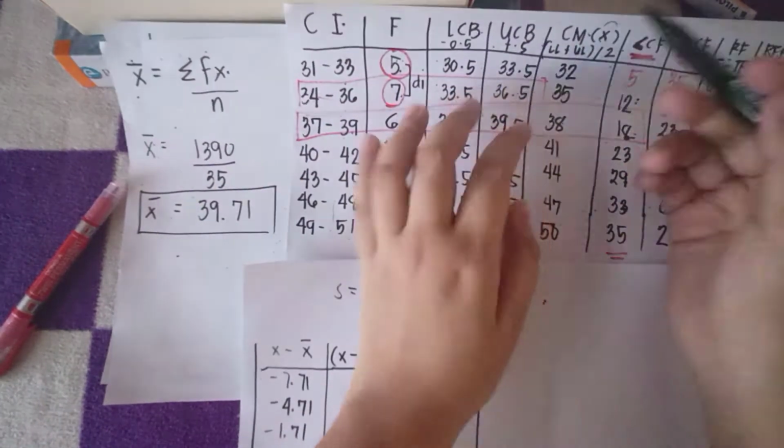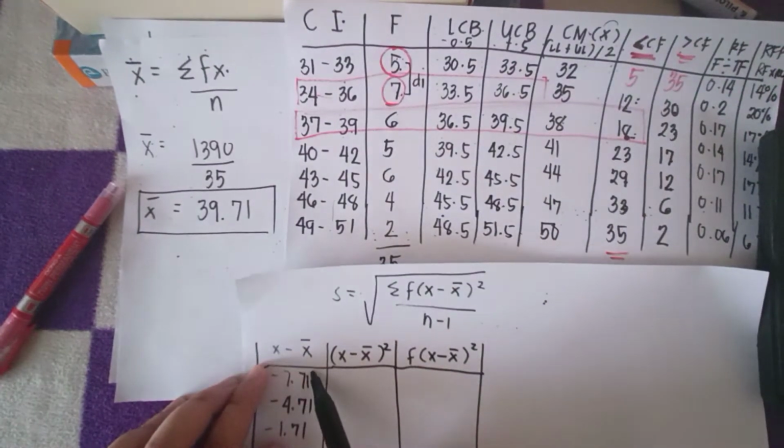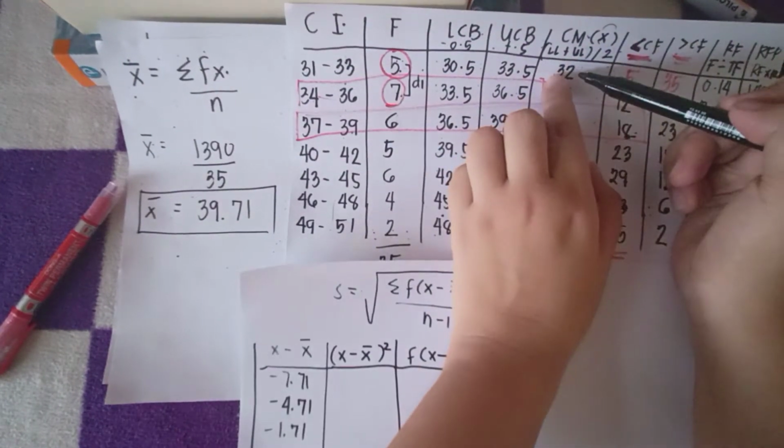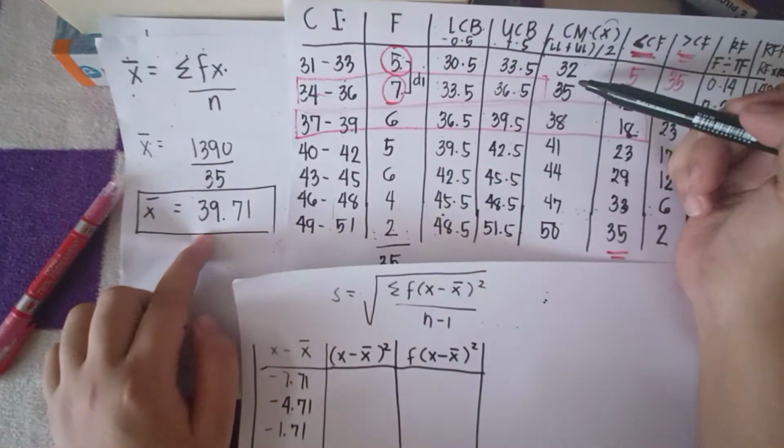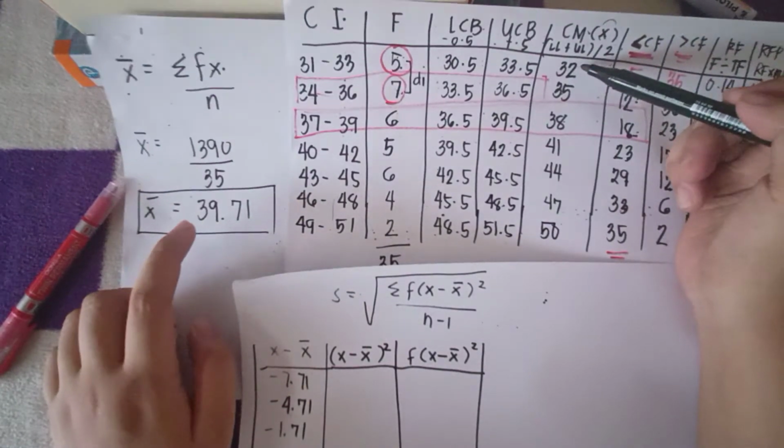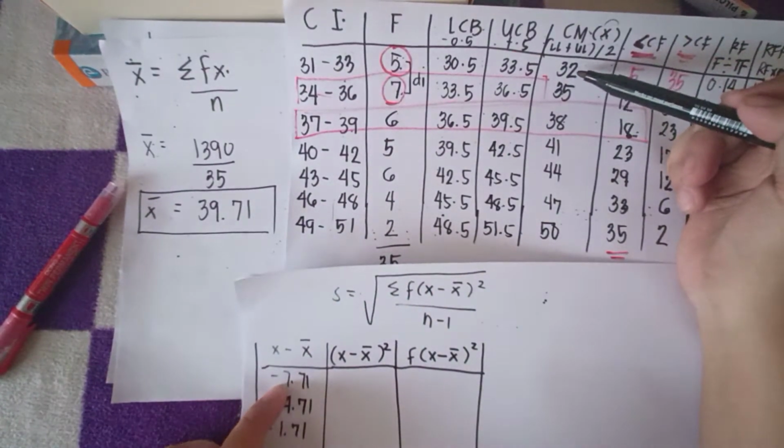So ulit, para makuha tong x minus mean, minus nyo lang yung class mark nyo sa inyong mean. Class mark minus mean.